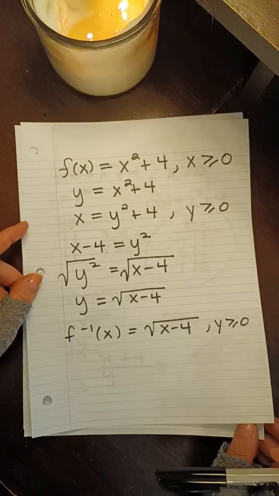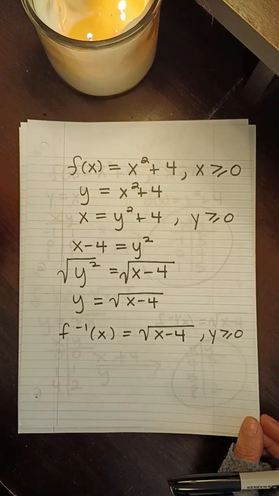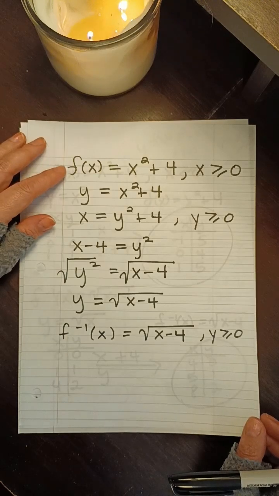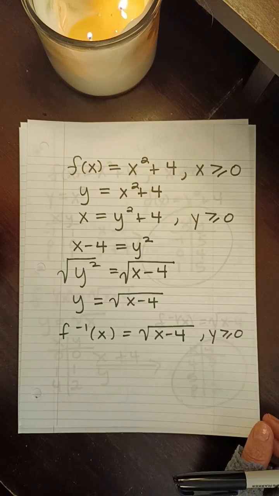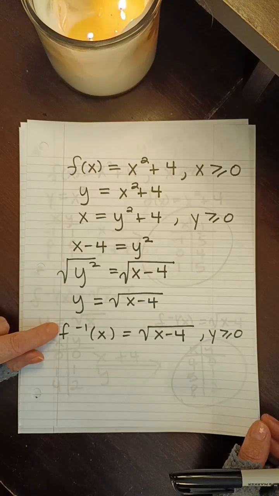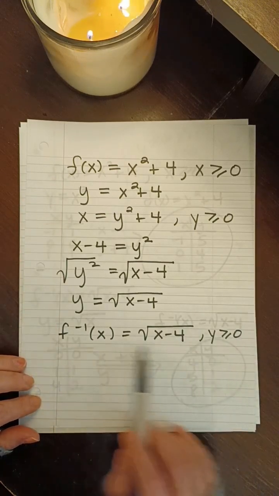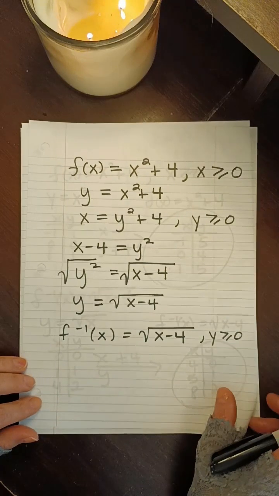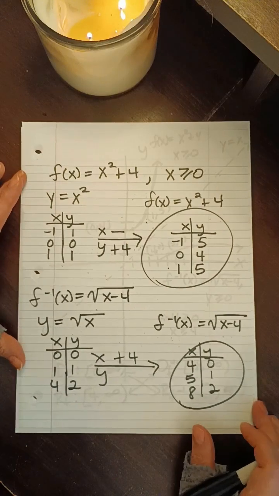So again, we had this one-to-one function, and we were asked to find the inverse function, because if you have a one-to-one function, we know that its inverse will be a function. So we found that, and we took our steps to do that. And so we got this, and then we graphed both of these using transformations.